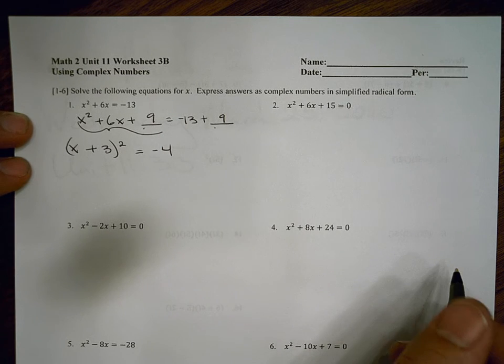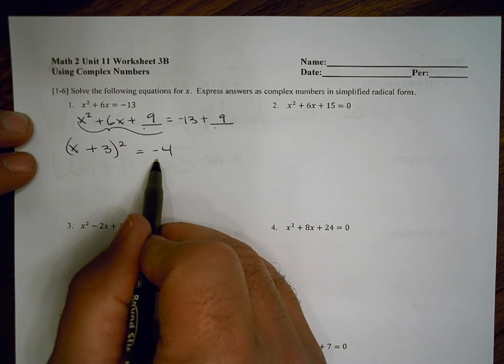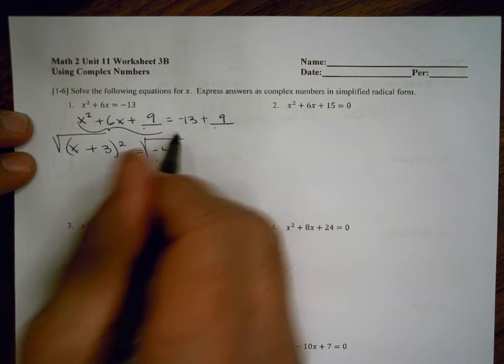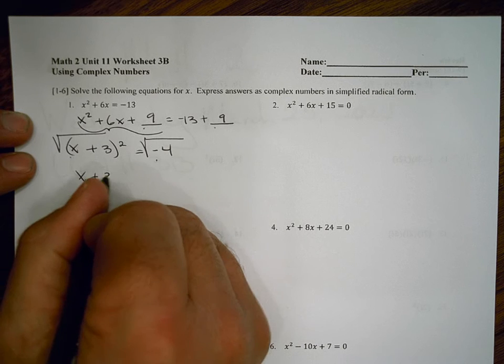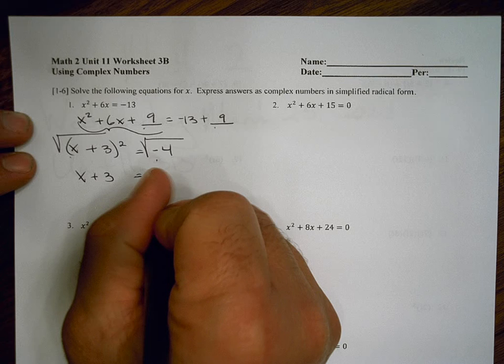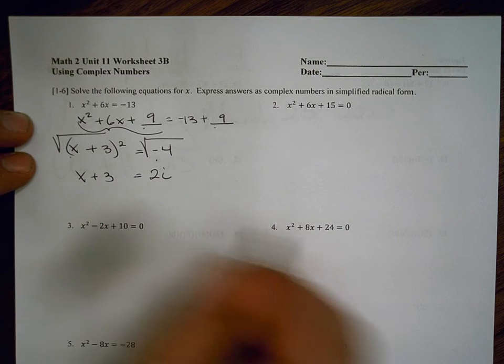You can see, hopefully this is going to be a good example of how we're going to end up with an i because we take the square root of both sides. The square root of (x plus 3) squared is just x plus 3, and the square root of -4 is 2i. All right, one step left.